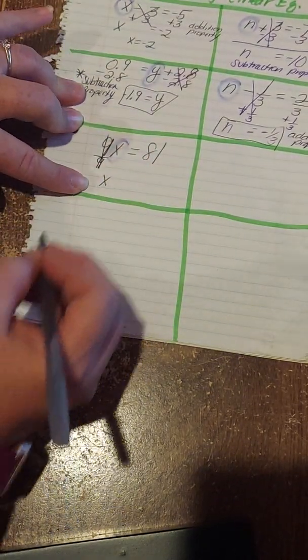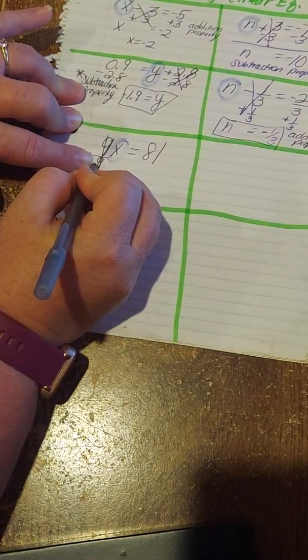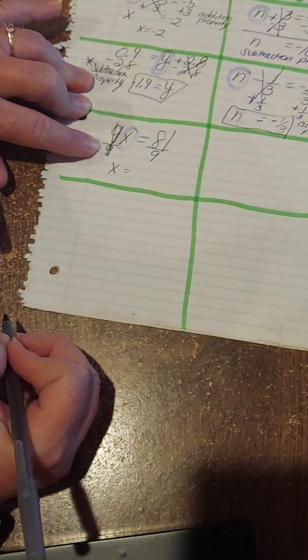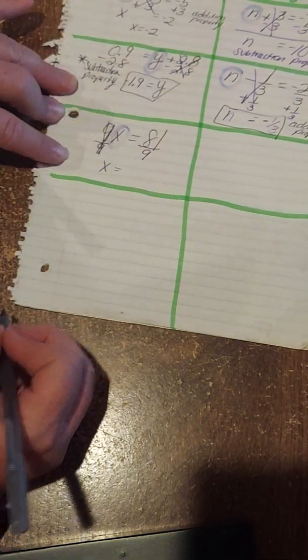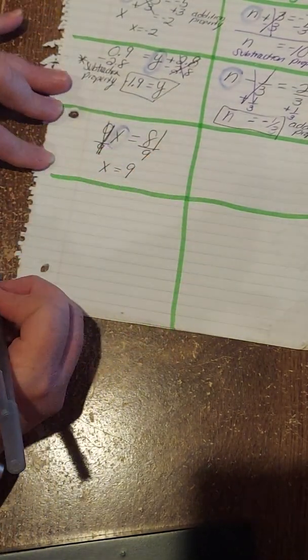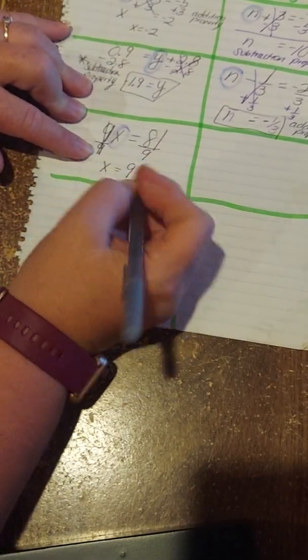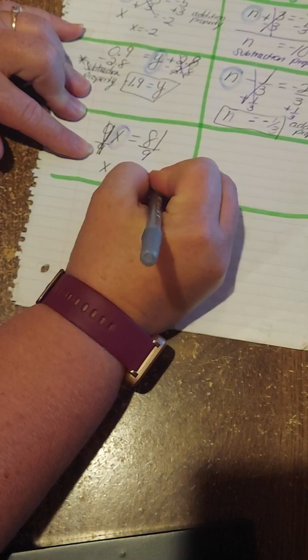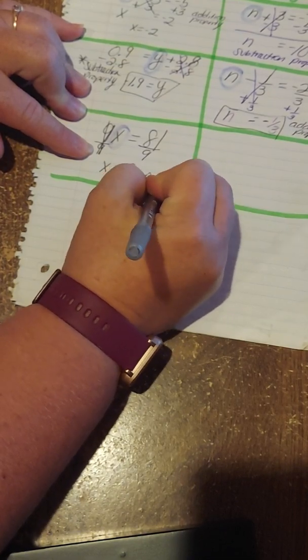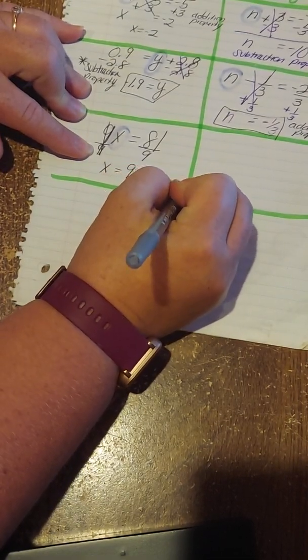or just 1x. But what I do to one side, I need to do to the other. So 81 divided by 9 is 9. Now, which property did I use here? That's the division property. Why? Because I divided. Well, that's pretty easy.